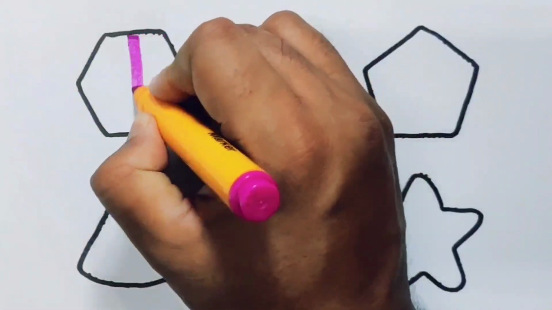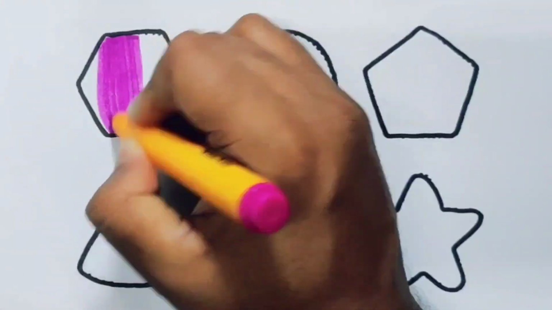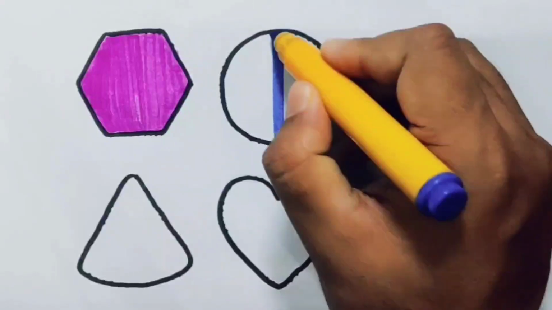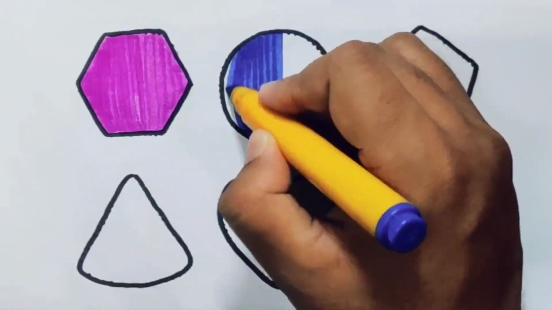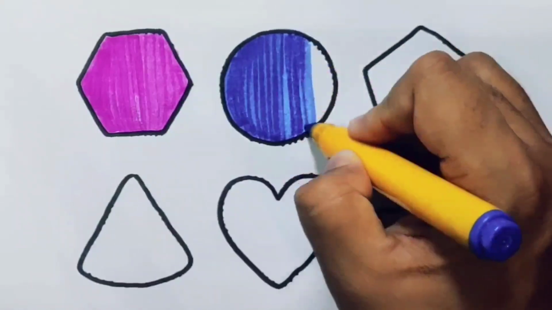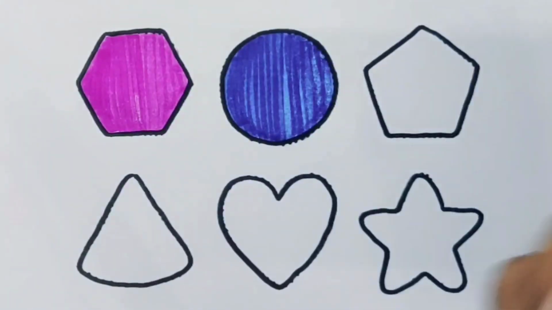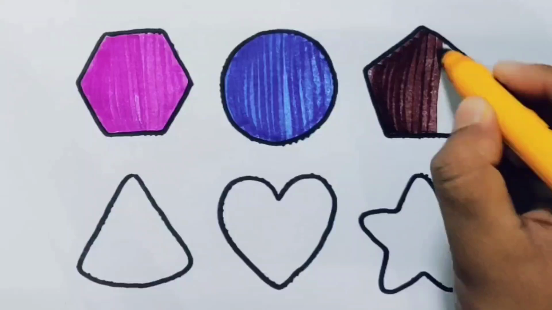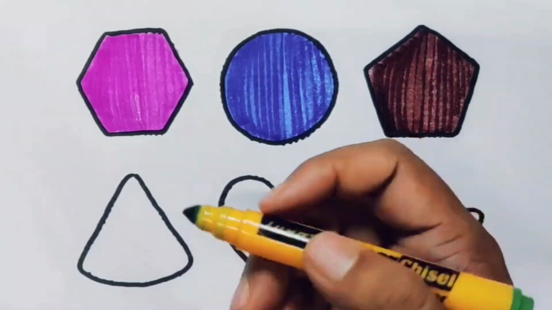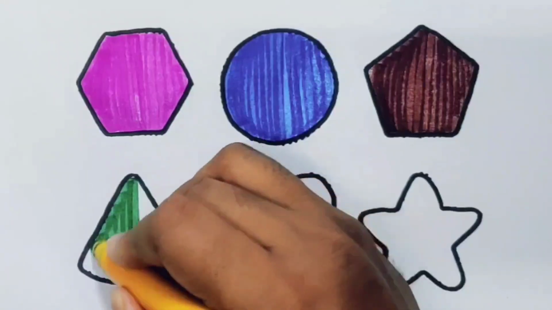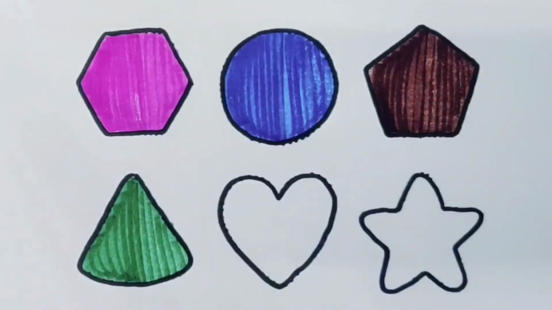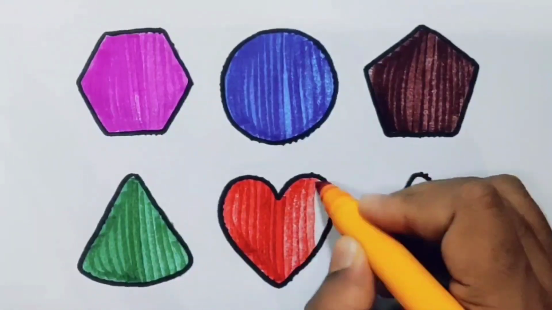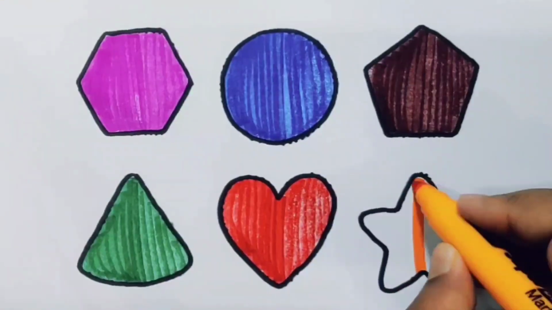Now we're going to put the color. Pink color, hexagon, blue color, circle, chocolate color, pentagon, green color, triangle, red color, heart, orange color, star.